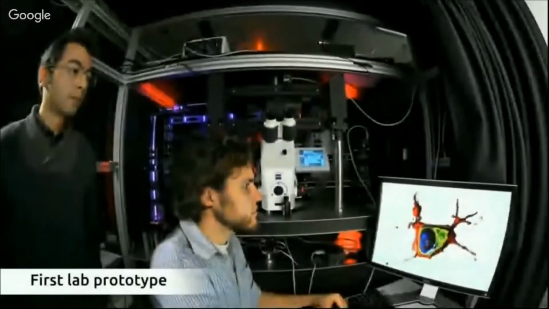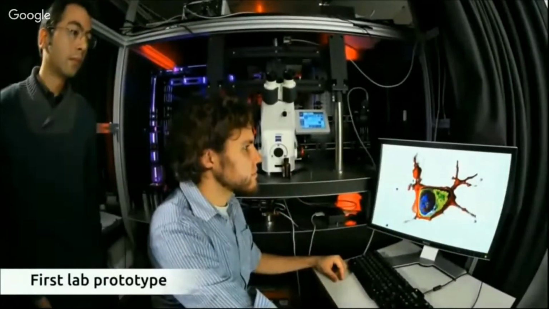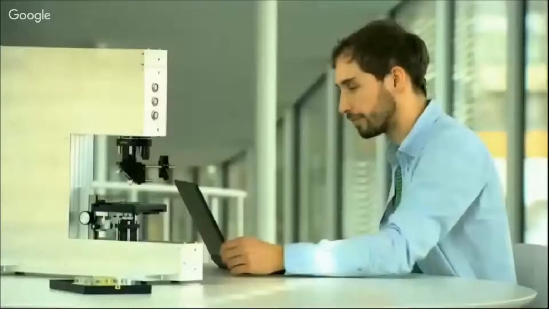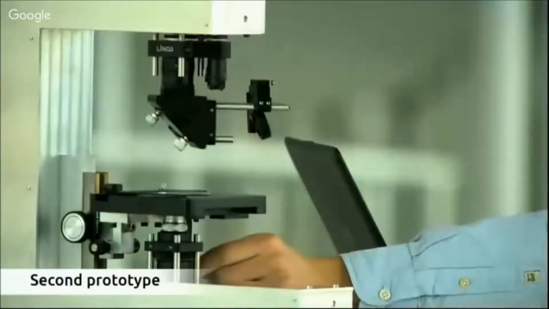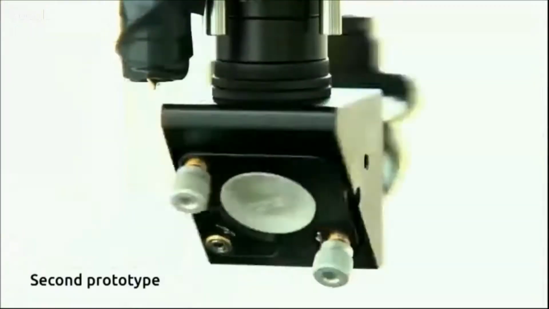Still, a lot of work had to be carried out. The original prototype from the lab needed to become a real product, small, intuitive, and affordable. Therefore, we challenged ourselves to reinvent a microscope from scratch. This process took 2 years, during which 2 prototypes were built, more compact and intuitive to use.